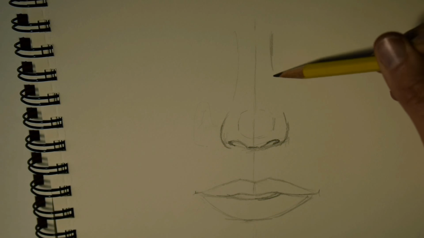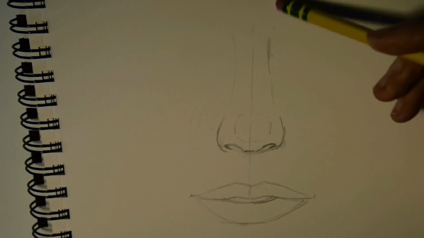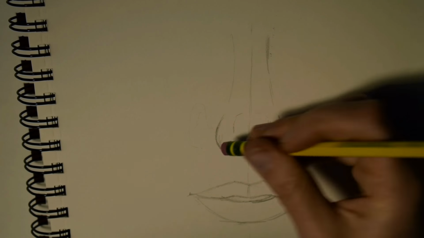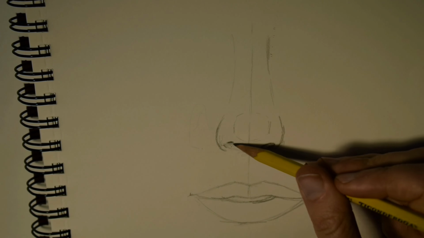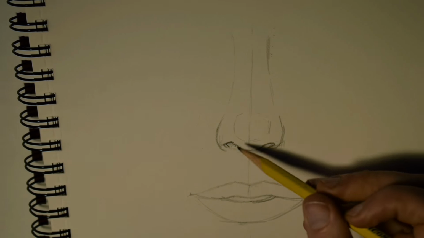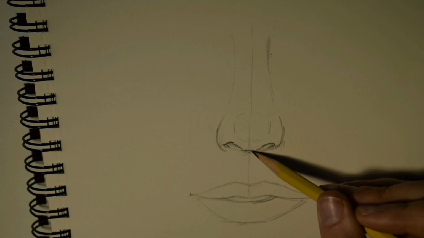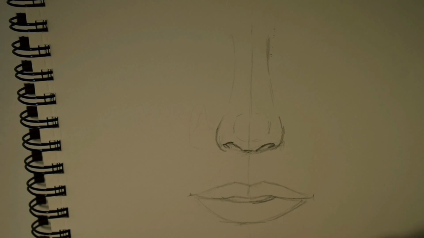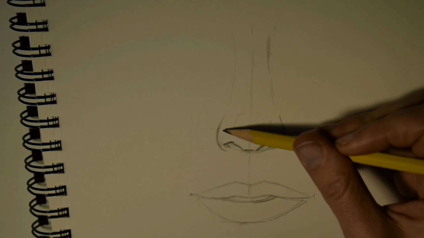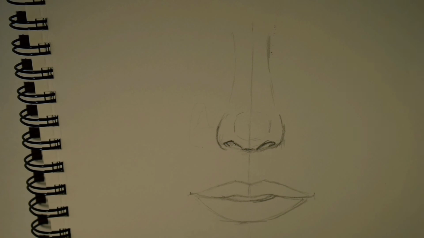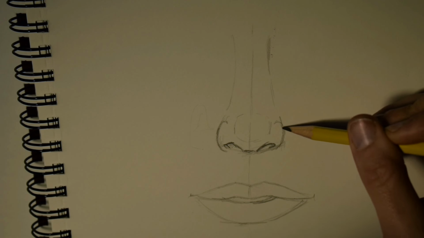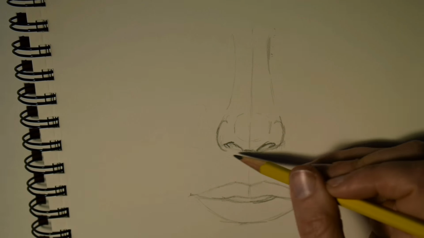That's to remind me that that's going to be a light value there. And again, I'm drawing in with line, but really that line's going to disappear, and that's all going to be done with shading, with value. I'm just making sure those features look correct before I go on to the shading. I'm getting the curve on the edge of the nostril a little bit more, so you see more of it.